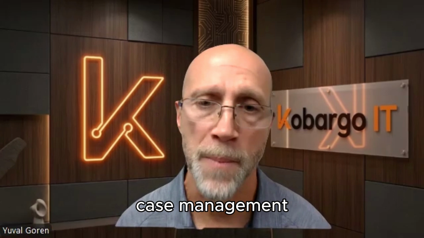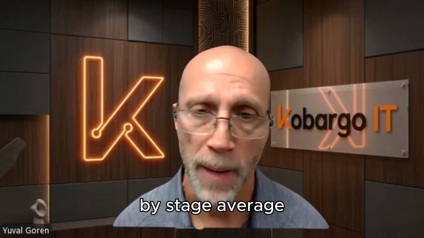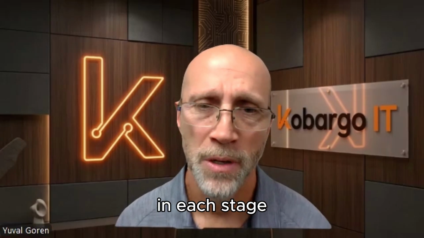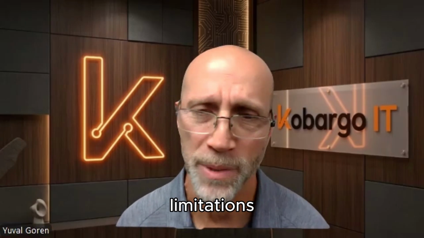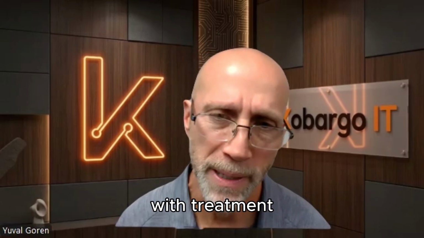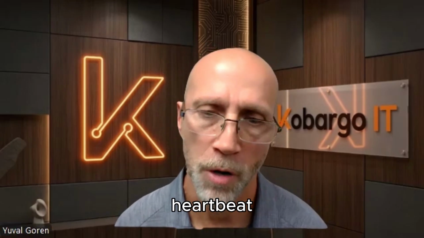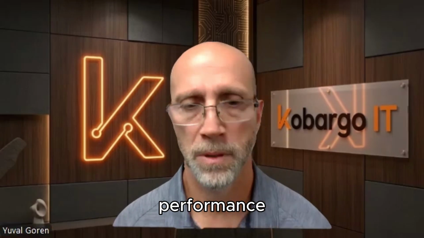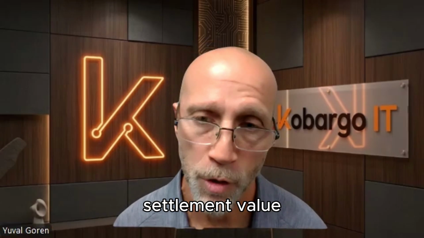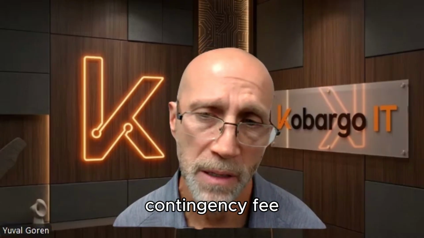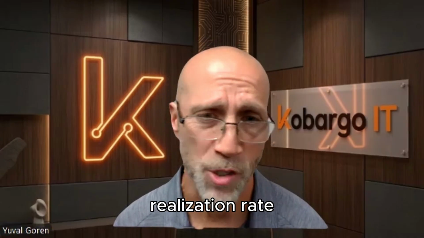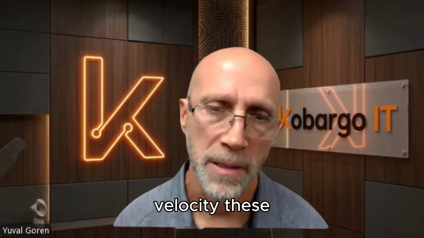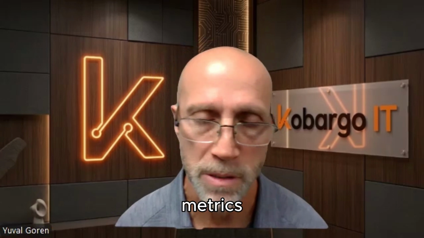Layer three is case management. Active cases by stage, average days in each stage, cases approaching statute of limitations, cases with treatment gaps. This is the operational heartbeat of the firm. Layer four is financial performance. Average settlement value, average contingency fee, realization rate, revenue per attorney, collections velocity. These are your profitability metrics.